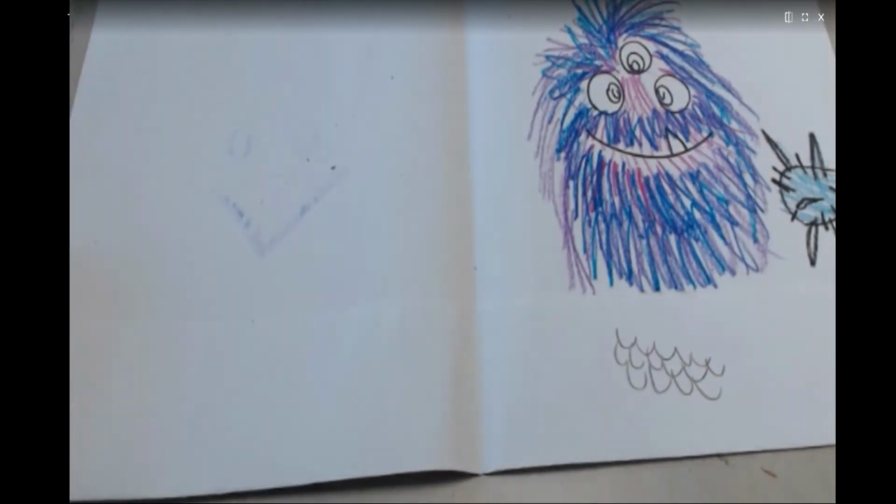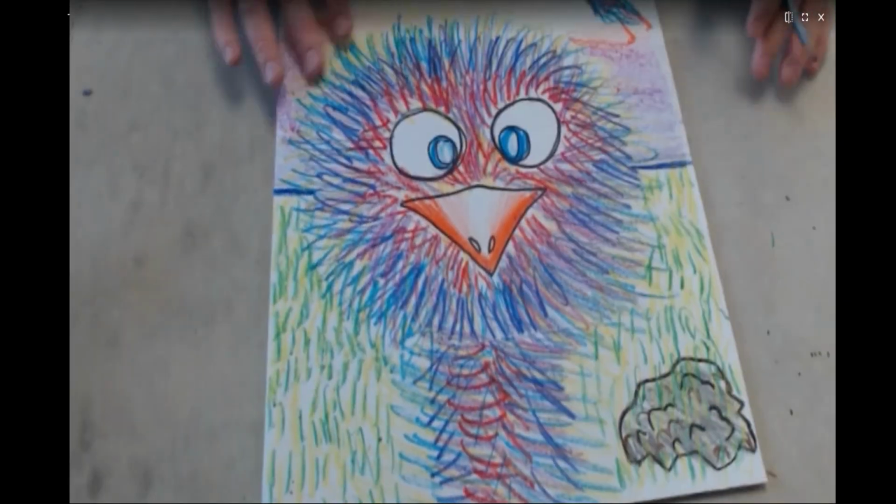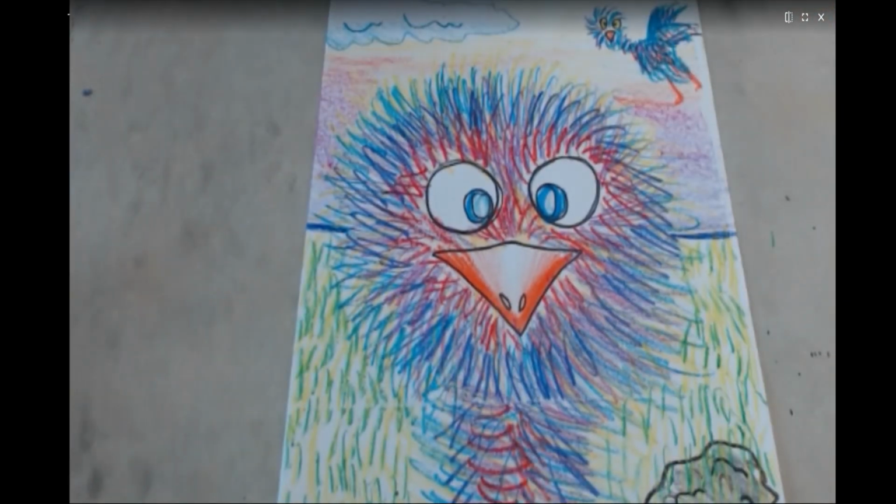There's lots of different textures. Maybe try to find some textures in real life, like maybe feel your table. How would you describe that texture? How would you draw that texture? So there's a lot that you can do with texture in your art.